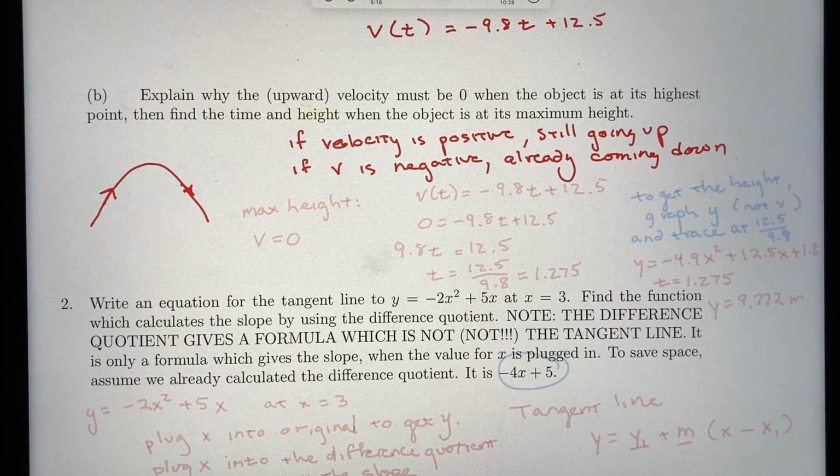So to get the maximum height, we take v equals 0. So we have a velocity formula, and we set it equal to 0.